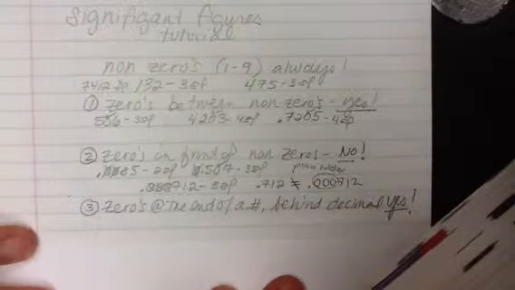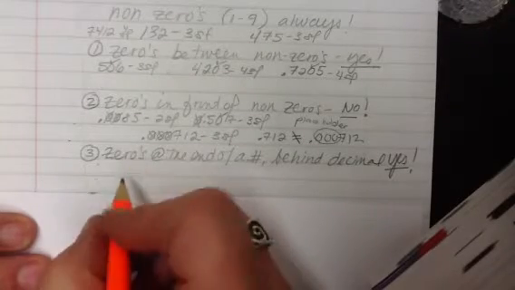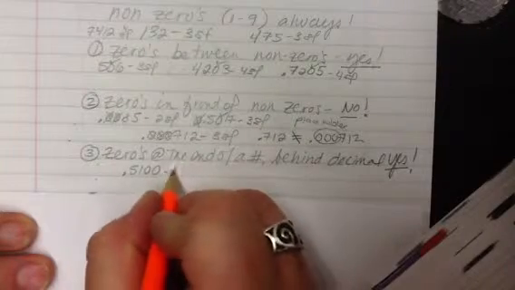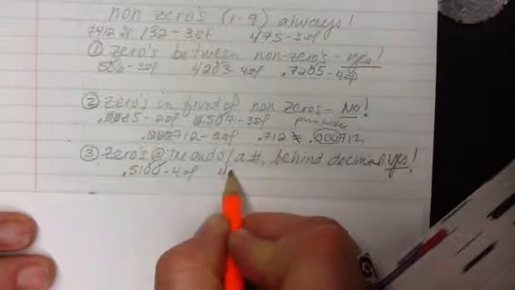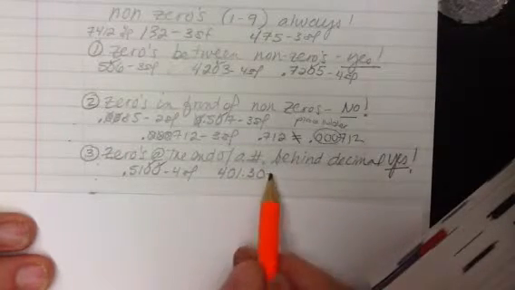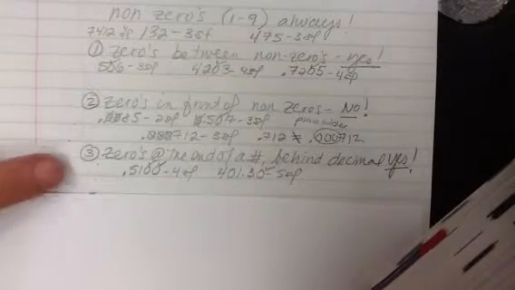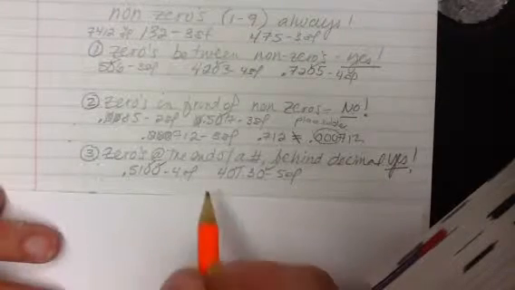Rule number 3. Zeros at the end of a number behind the decimal are significant. So if we have 0.5100, that has 4 sig figs. Both of those zeros are significant. If we have 401.30, that has 5 sig figs. This zero is significant because of Rule 3, while this zero is significant because of Rule 1.